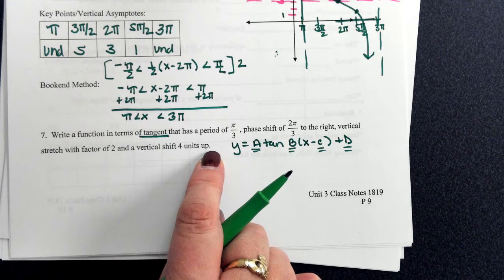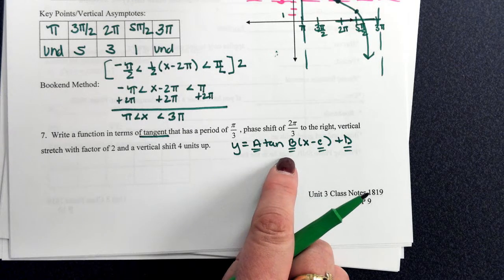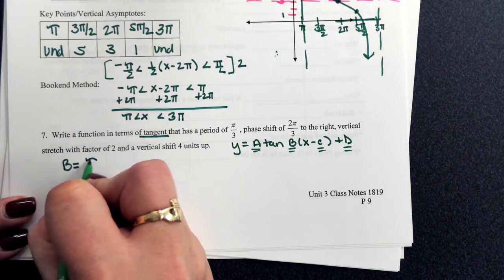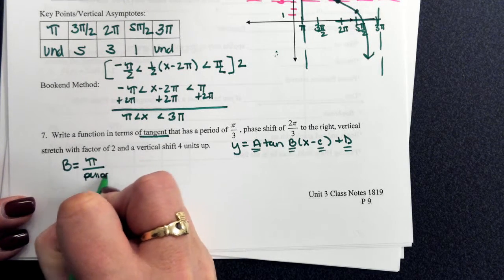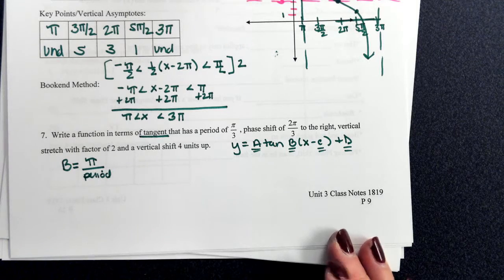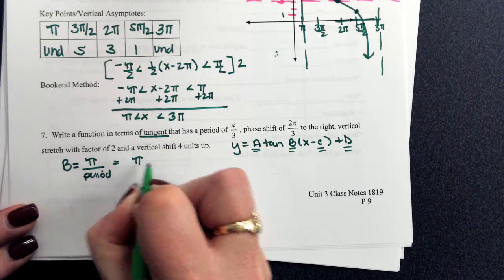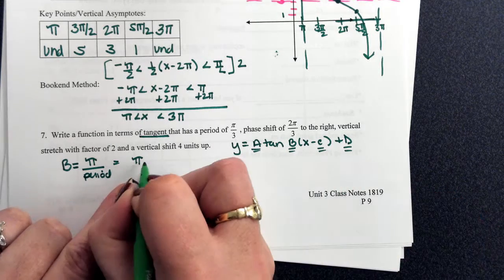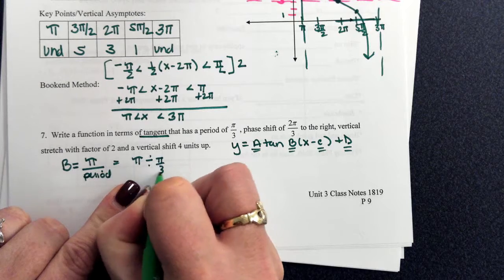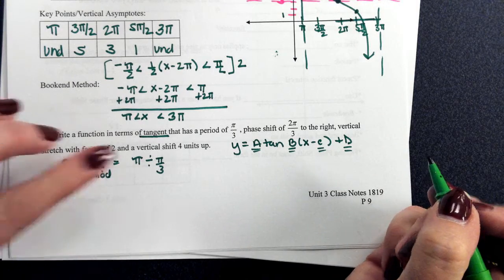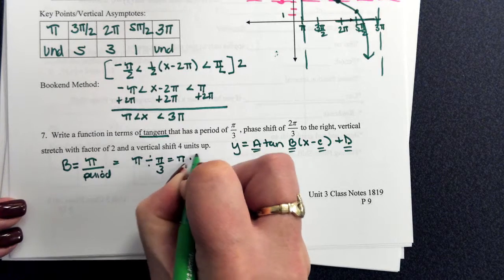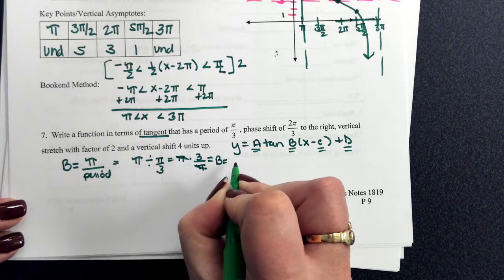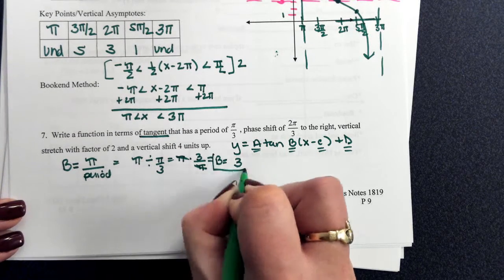Remember, guys, the period is not the value that you plug in for B. To find your B value, you still have to take pi and divide it by the period. So in this particular case, I have pi, and they're telling me my period of this equation is going to be pi over 3. So I have to take pi and divide it by pi over 3. Again, I have to multiply by the reciprocal, so pi times 3 over pi. So what's the B value going to be equal to then? B is going to be equal to what in this equation? 3. So there's my B.